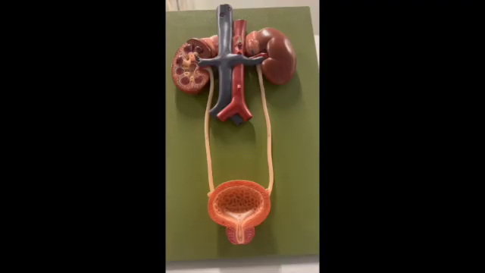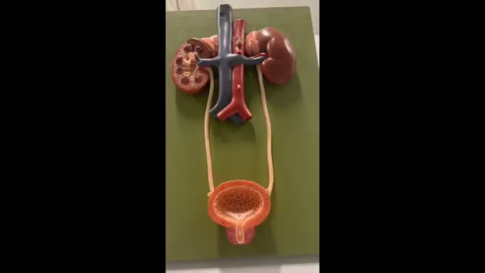Hello class, today we are going to go over the urinary system. Make sure you have this handout. We are going to go over these terminologies. The urinary system is collectively composed of the kidneys, urethra, urinary bladder and ureters. I will go over each structure based on what we study.